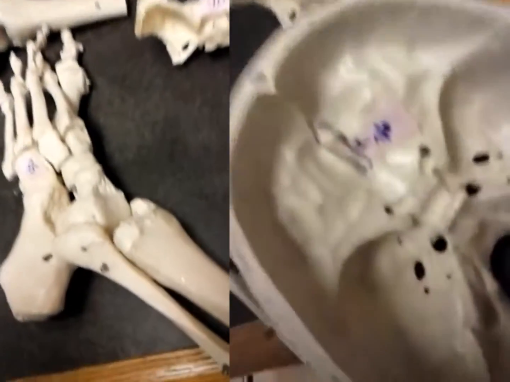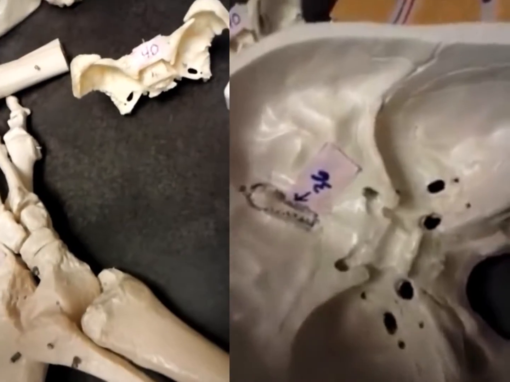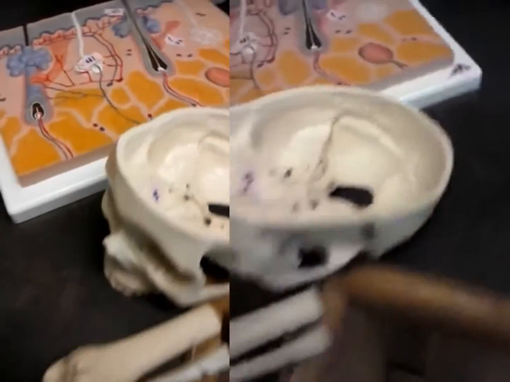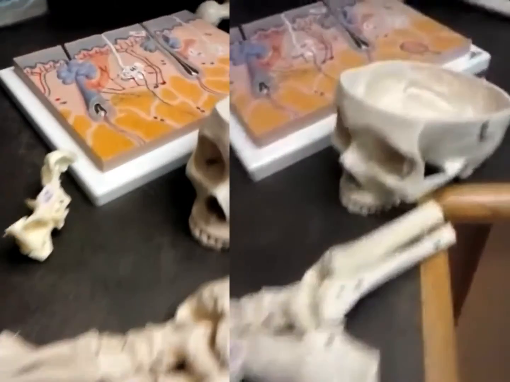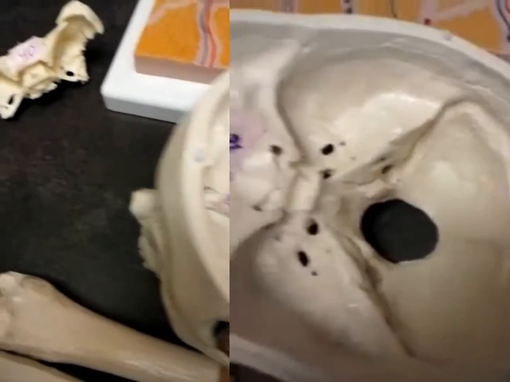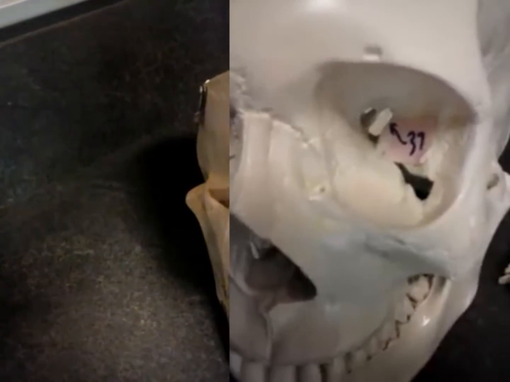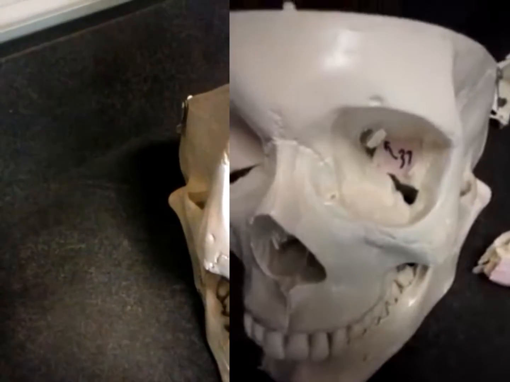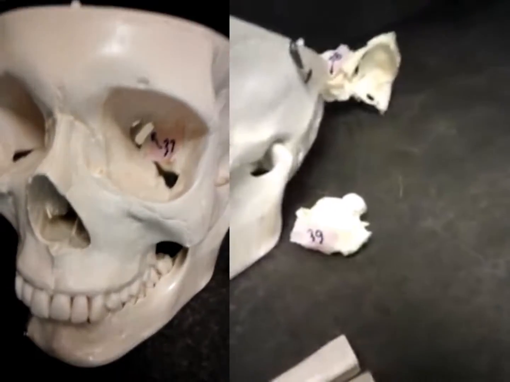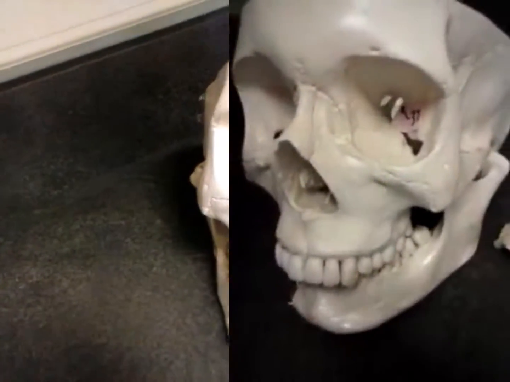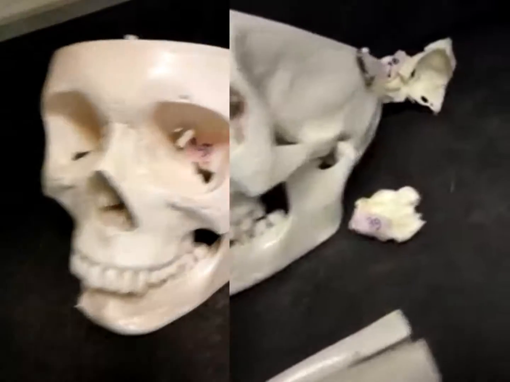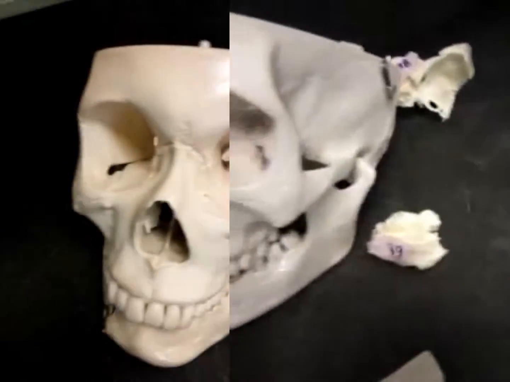36 is the cribriform plate with olfactory foramina, and it is an ethmoid bone structure. True or false? 37 is the sella turcica. Actually, I'm sorry, take that back. 37, true or false? Superior orbital fissure, basically of the sphenoid bone. True or false? 37 is the superior orbital fissure of the sphenoid bone. True or false?